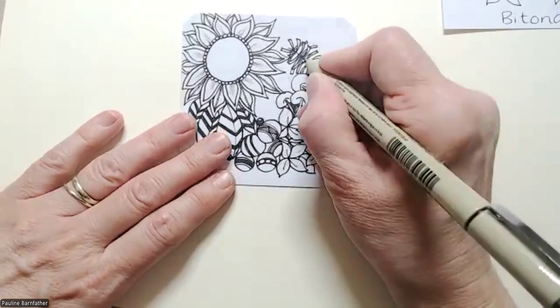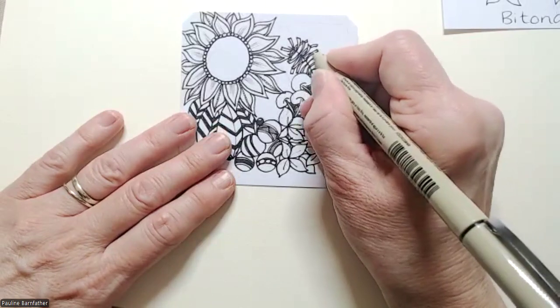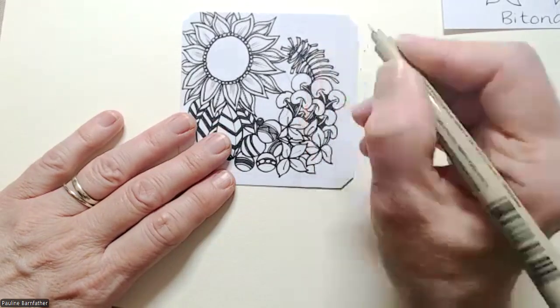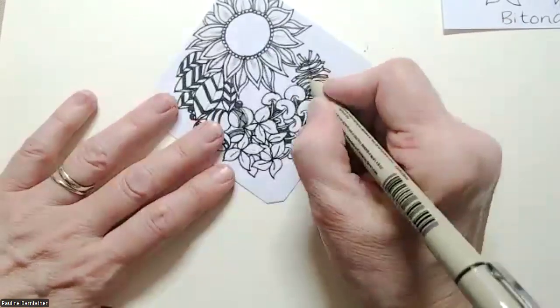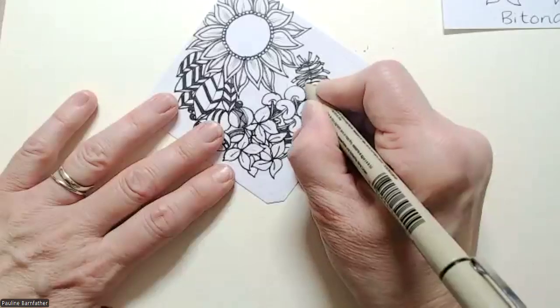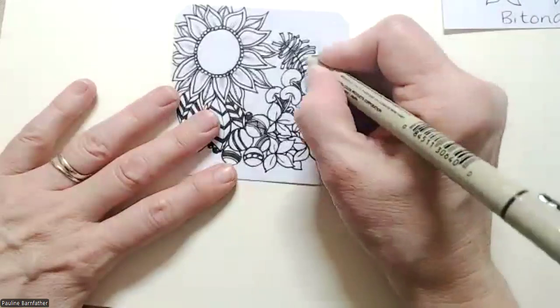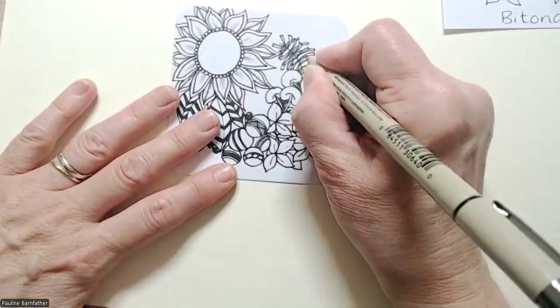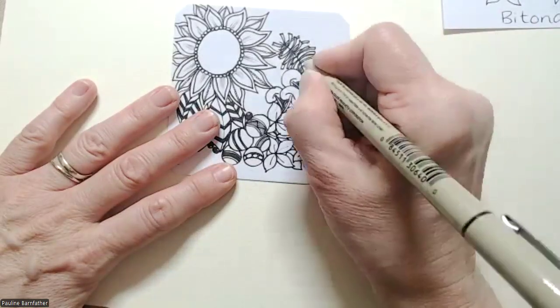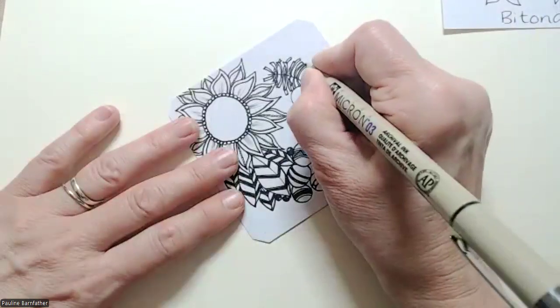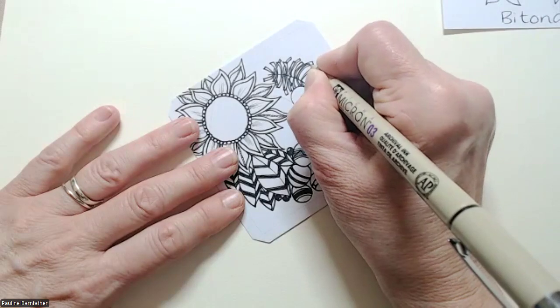And it's tricky. You've got to work out where do I want that leaf to come out? Do I want it to really extend? Do I want it just to pop out a little bit? But that's where you bring your flower in. You can come right out, and go behind.